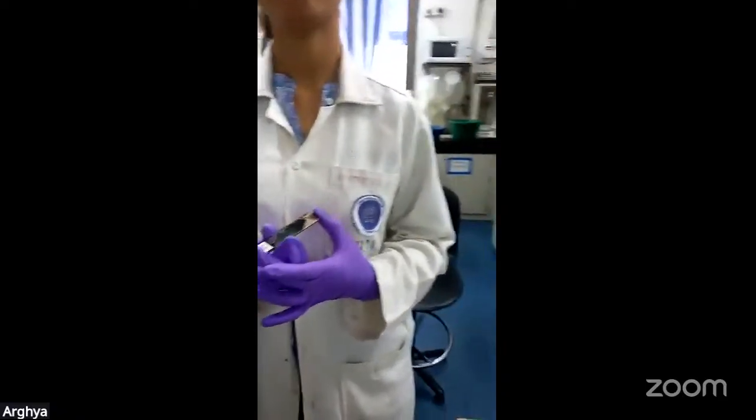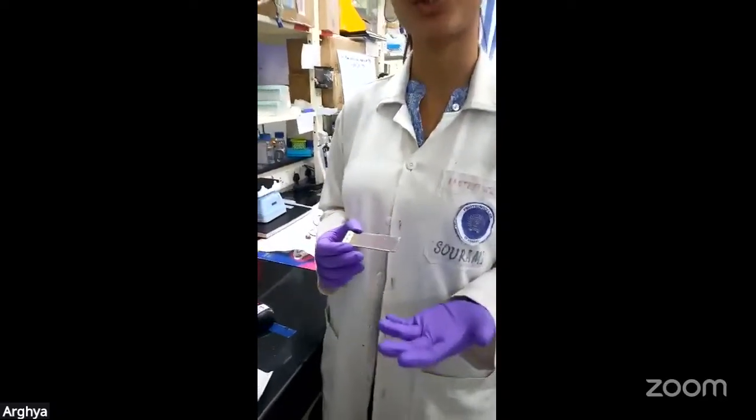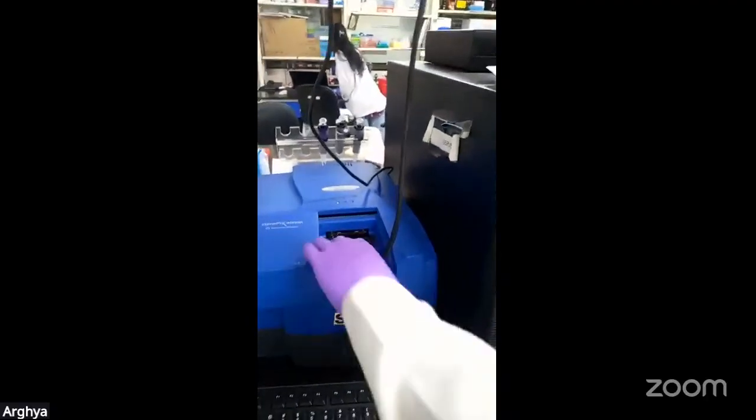There are many applications that we can do using microarray. We can study DNA hybridization. We can study protein interaction. We can study antigen antibody interaction and many more. Now, this is how we insert a chip in the microarray scanner.